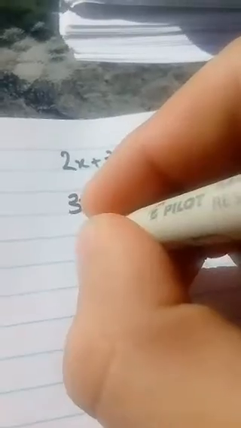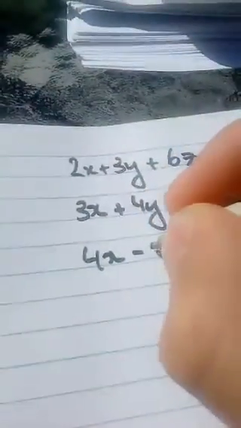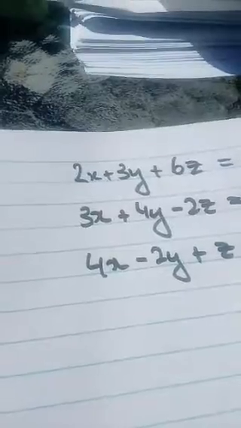Now, we could just do simultaneous equations, because that's what we just did. But what happens when this happens? Have a look at this. You ready? 2x plus 3y plus 6z equals 0. And 3x plus 4y minus 2z equals 0. What's going to happen here? And another one, 4x minus 2y plus z equals 0.